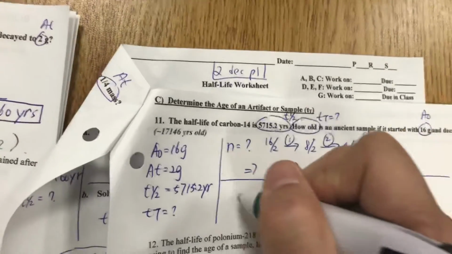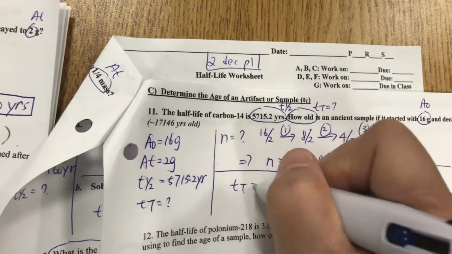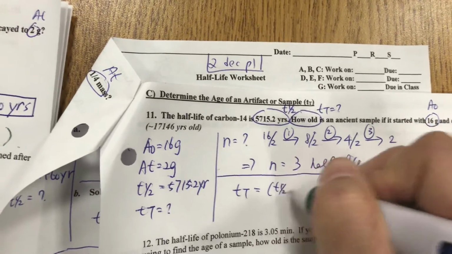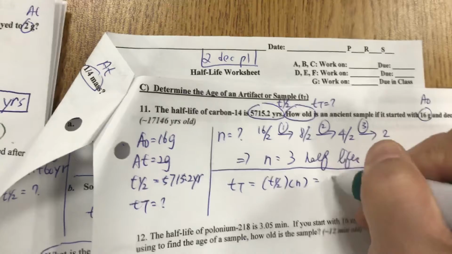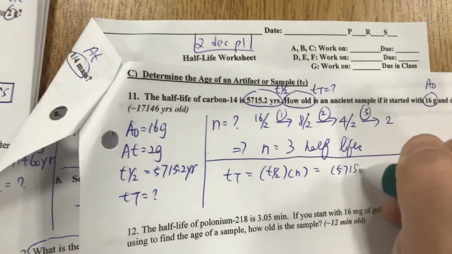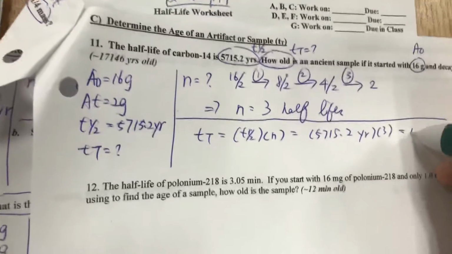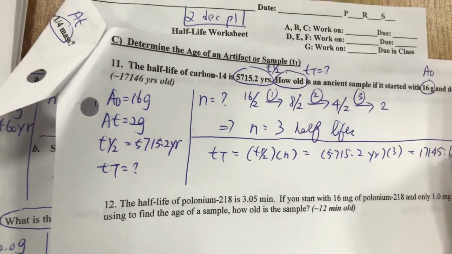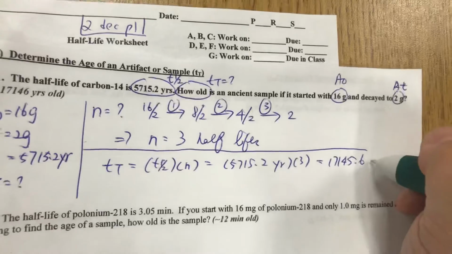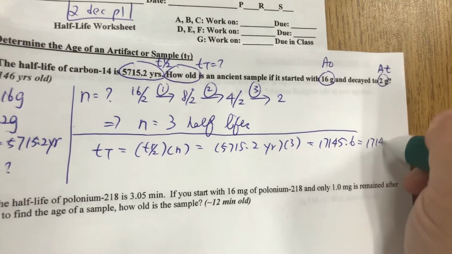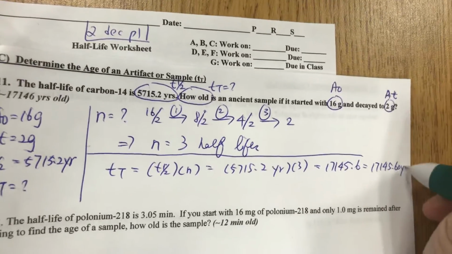And then T total, the formula is T total equals T half times N, which is 5715.2 year times 3 equals 17145.6. Okay, now again I want two decimal places. So 17145.60 year.